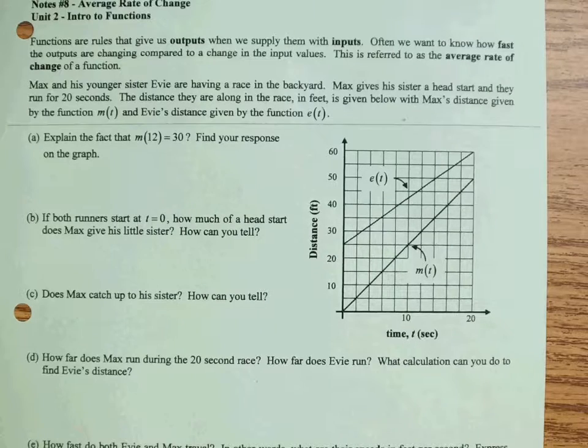Alrighty, so today we are going to be talking about average rate of change. To get us started, let's read the top of our notes here. Functions are rules that give us outputs when we supply them with inputs. And we talked about outputs and inputs just recently with our last notes. Often we want to know how fast the outputs are changing compared to a change in the input values. This is referred to as the average rate of change. So this word should sound familiar, because we did have notes on this once before with graphing average rate of change.